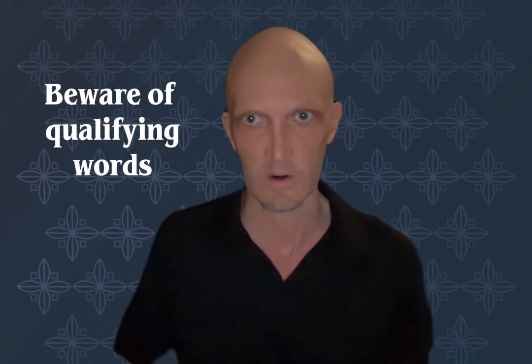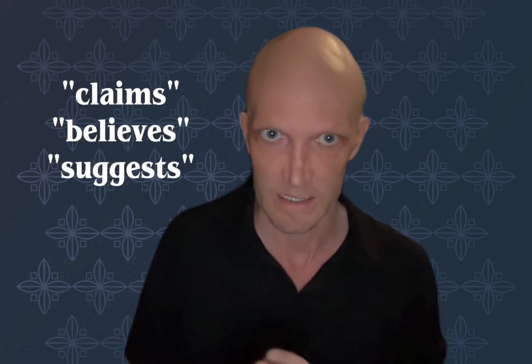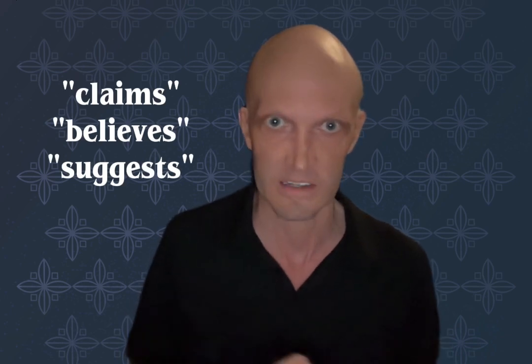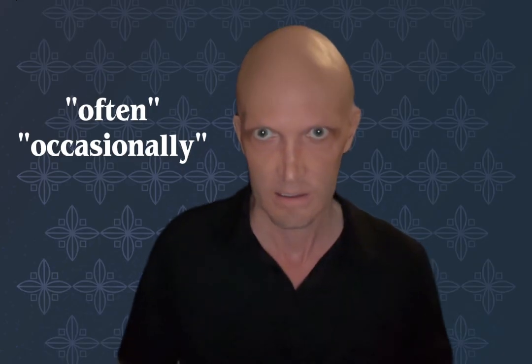Step 3, cross-check the statement and the text. Beware of qualifying words like some nouns: all, none. Some verbs: claims, believes, suggests. Adverbs like often, occasionally, which can change the meaning in subtle ways.